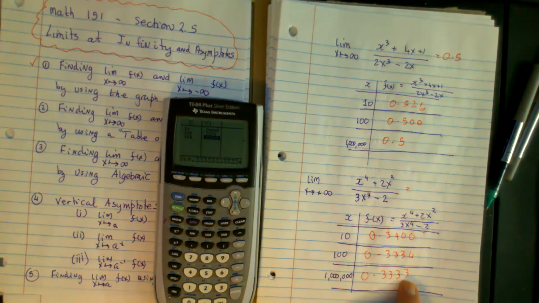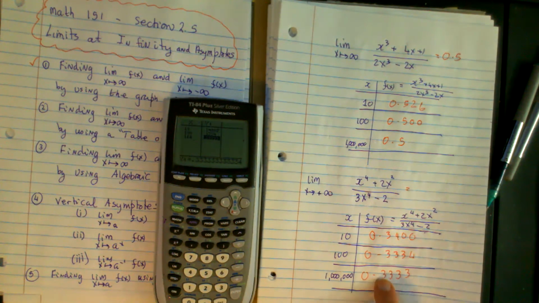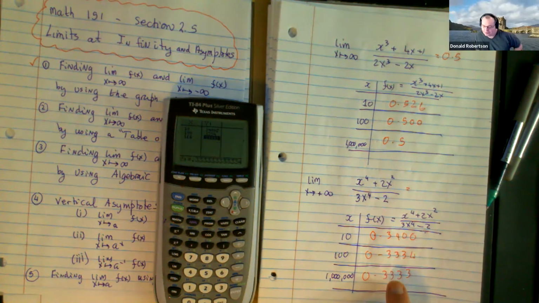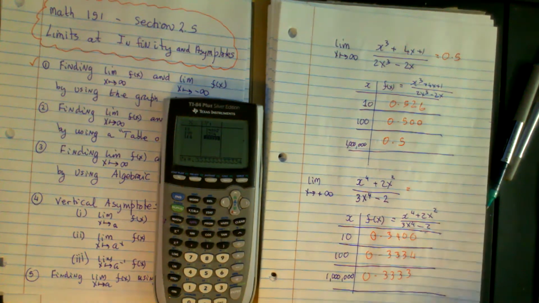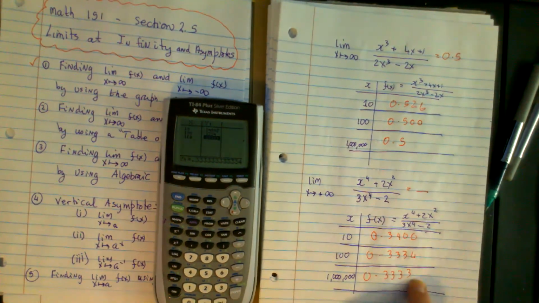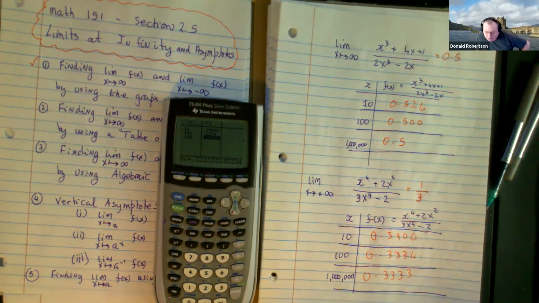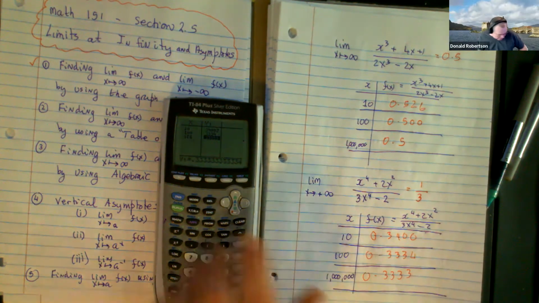0.33? Yeah, and 0.33333. And what fraction would generate 0.33333, like for 50 of them? That's the tricky part. A third. I would make an intelligent guess that the answer is probably going to be a third. Would you agree? Lots of threes. I think if you want a really accurate answer, that would be my prediction.